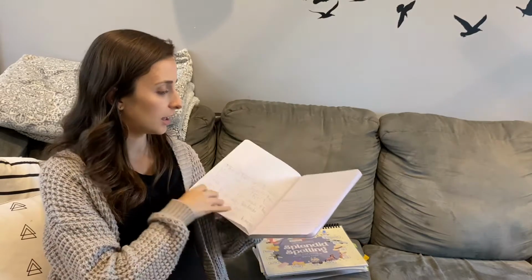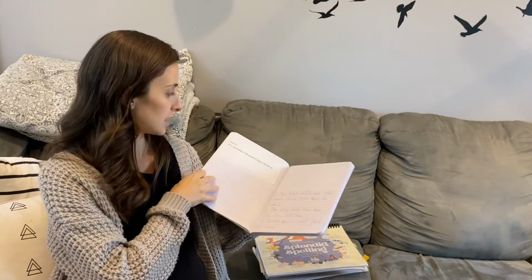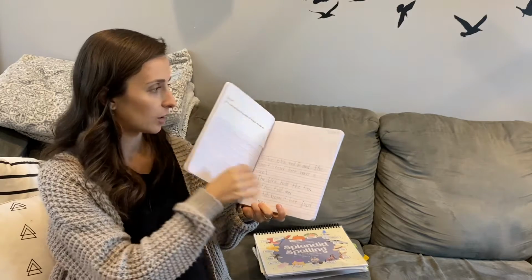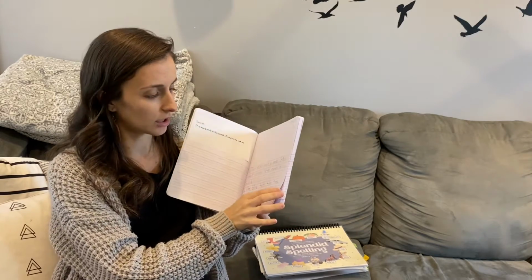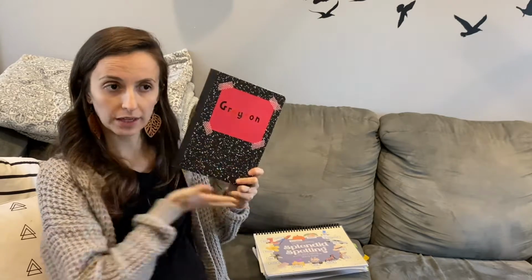So this is the notebook, just a basic composition notebook. And so he takes the secrets and he just pastes those in there. We also use this for any extra copy work or anything language arts related that I feel like we need some paper for.